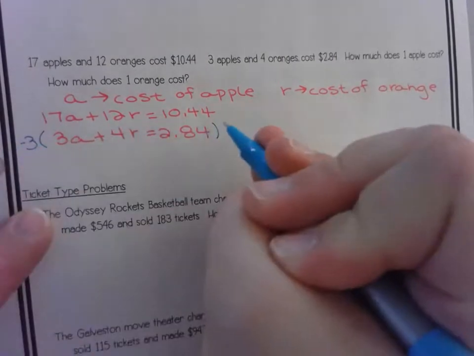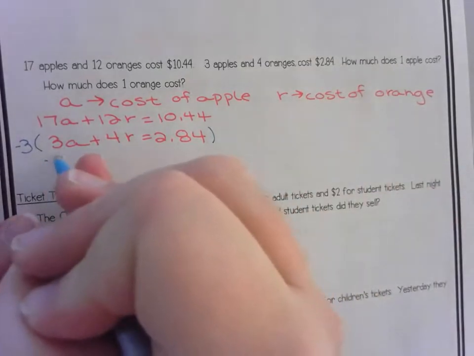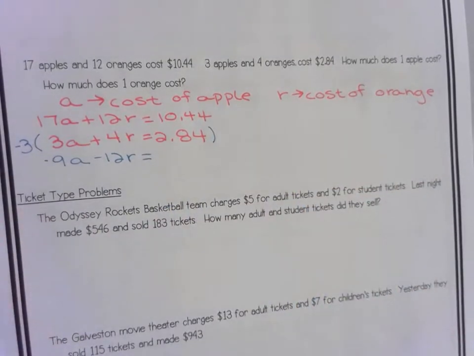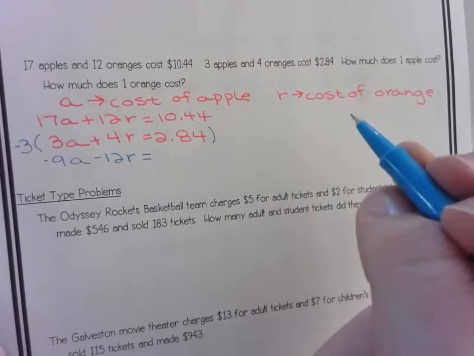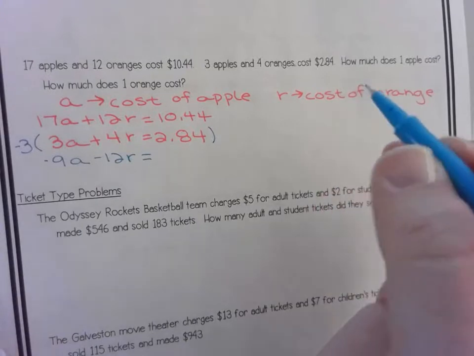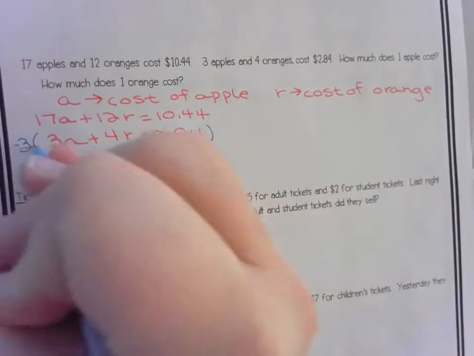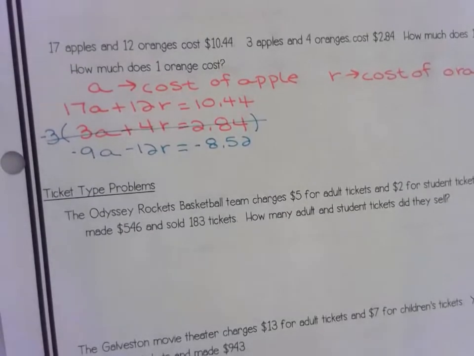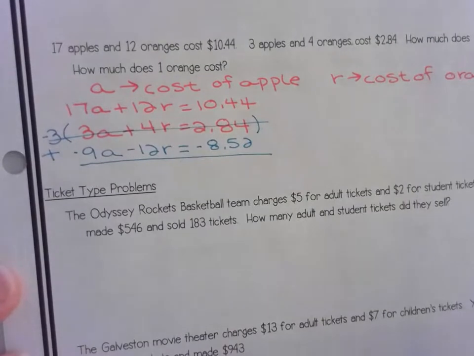Negative 3. So we're going to take my bottom equation and multiply by a negative 3. So negative 9A minus 12R equals, what is negative 3 times 2.84? Do it on your calculator. Negative 8.52. And that's my new bottom equation. So you can cross out the old one if you want to. I took a negative 3 and multiplied it through. Because when I add these two equations, what will happen to my R's?